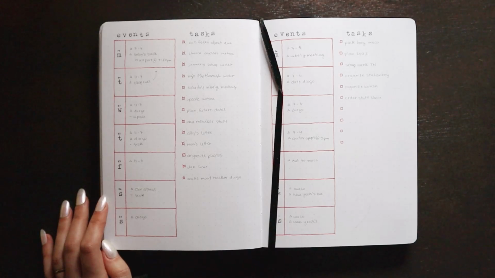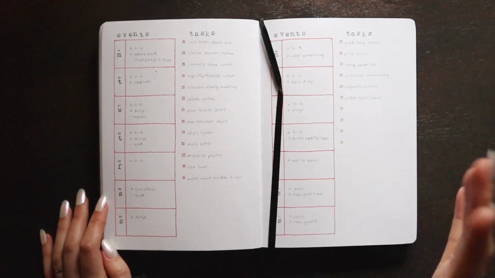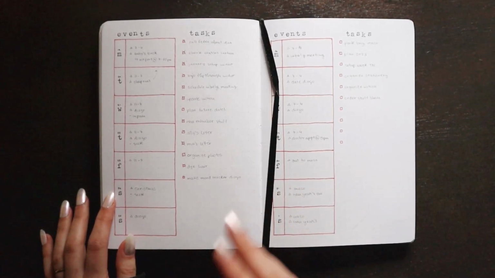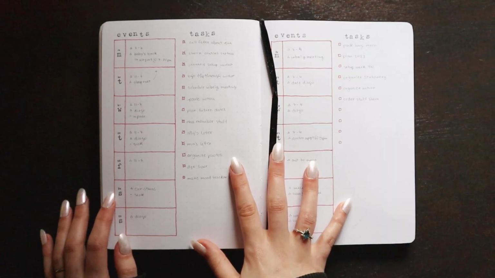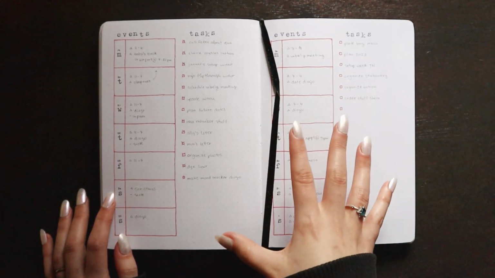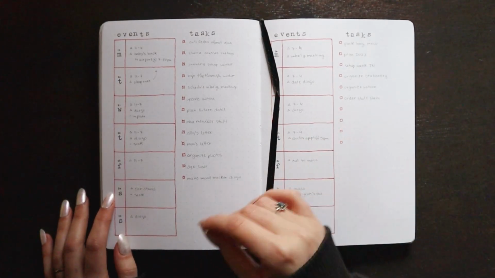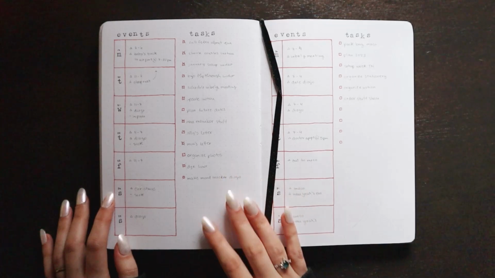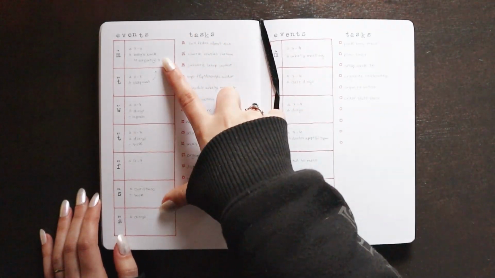This is not called a weekly spread, it's actually called a weekly log because you're not dividing your tasks between weeks. And for me at the time it made sense to have this layout here just because I was full with work and I couldn't really check things up every single day. I knew what I wanted to do for the week, but I didn't want to check things out on my daily logs each week. So I tried this one, and it's really easy if you just want to have a to-do list for the week and a section for events.